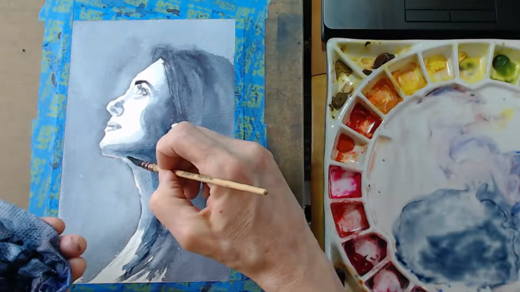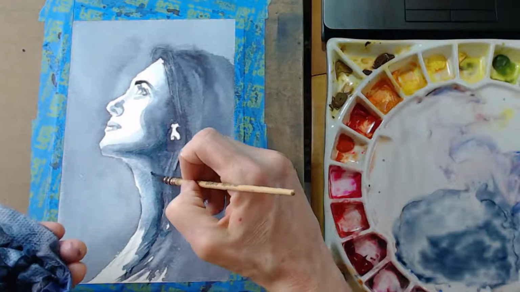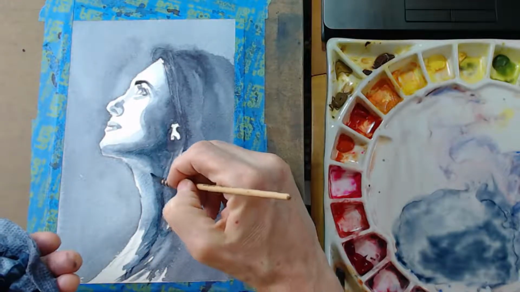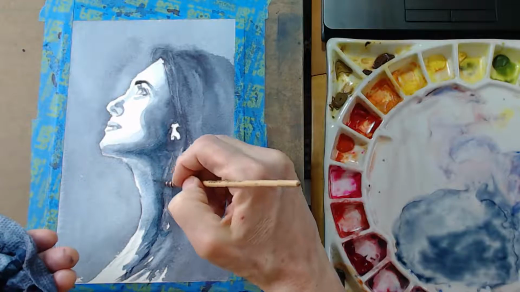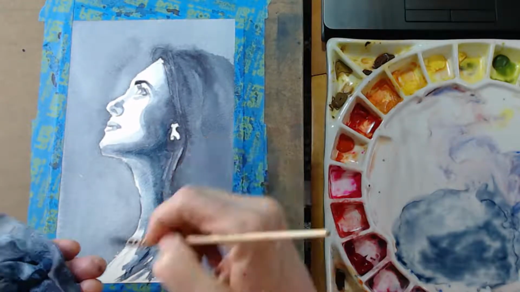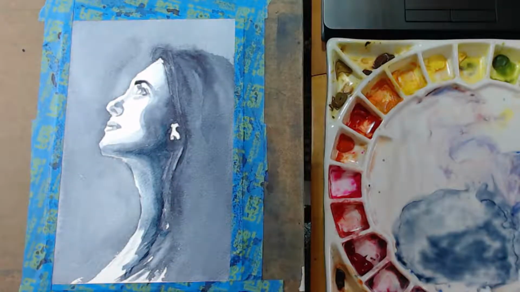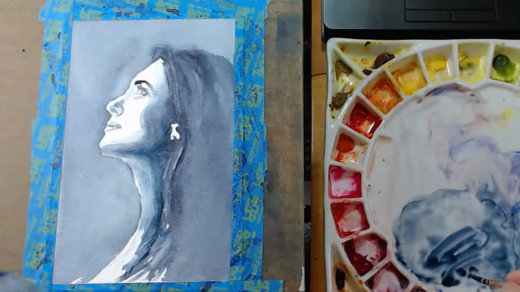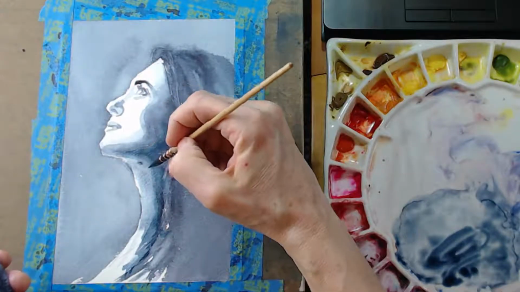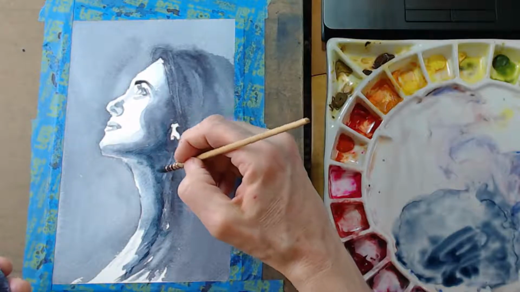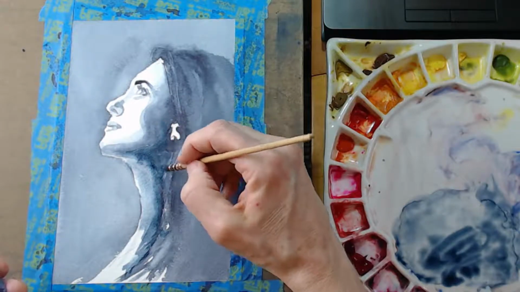So even though it dried and you got kind of a hard edge where you didn't want it, especially when the paper's still not completely dry, you can come back in and lift and loosen that a little bit and get rid of that little hard edge. And again, that only works effectively if you have good watercolor paper, 100% cotton.